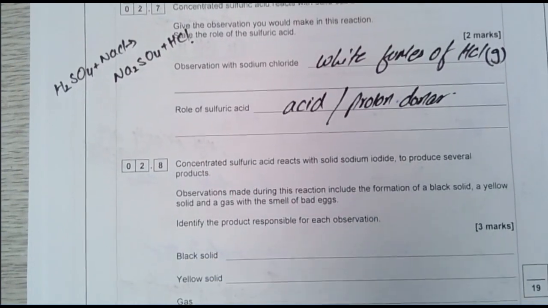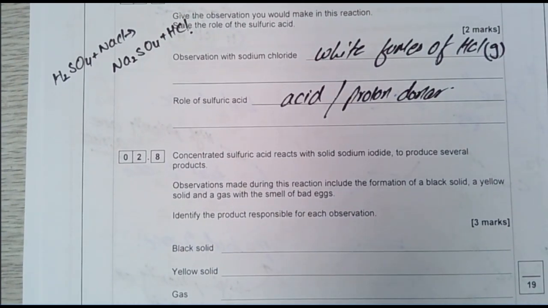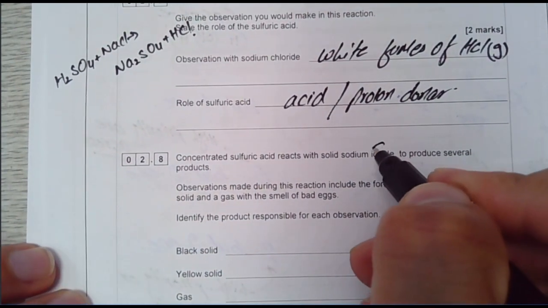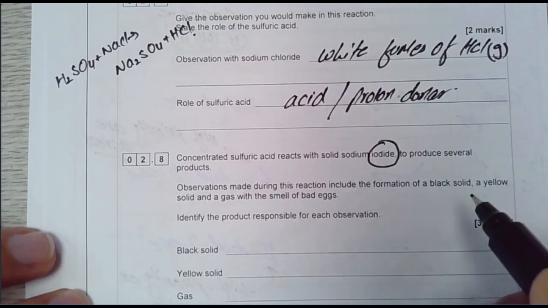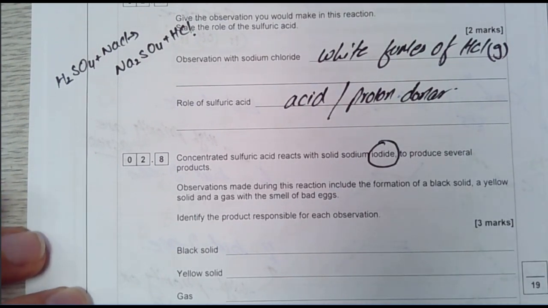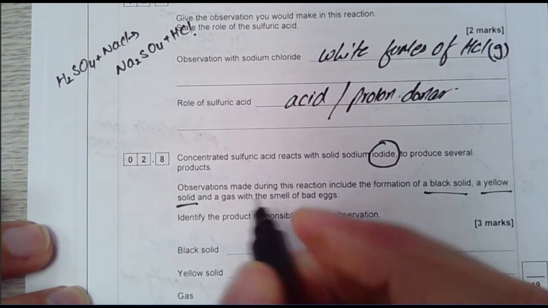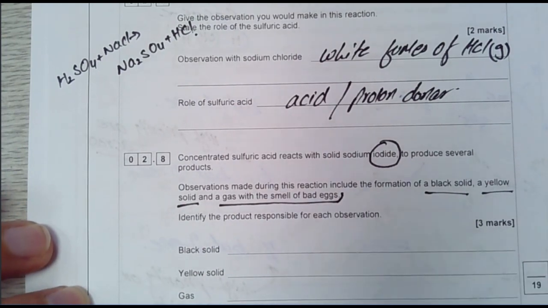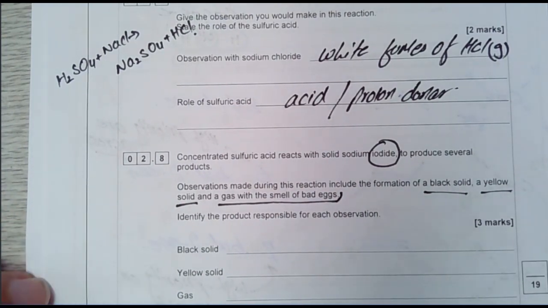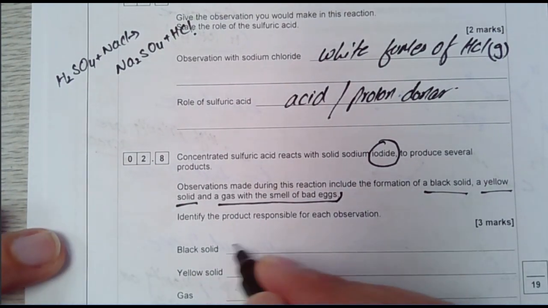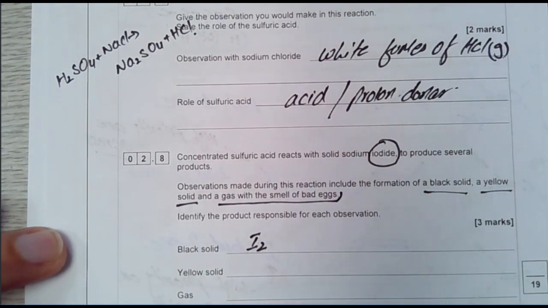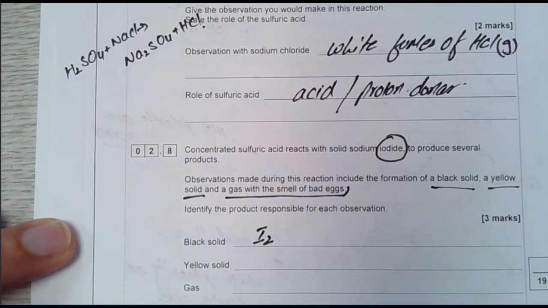Next part says concentrated sulfuric acid reacts with solid sodium iodide, so iodide ions, to produce several products. Observations made during this reaction include the formation of a black solid, a yellow solid, and a gas with the smell of bad eggs. So if you recall, in this case, we said the black solid will be I2.